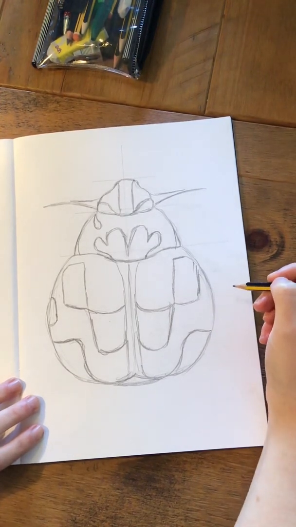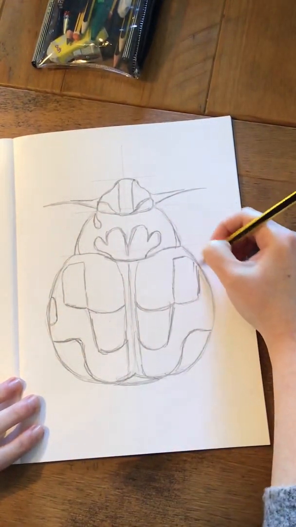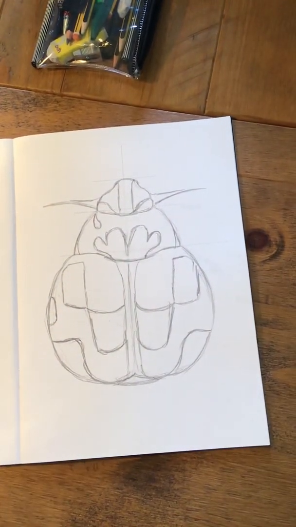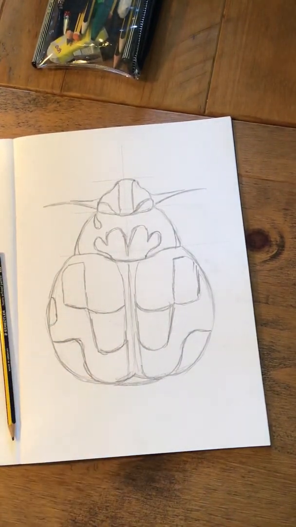Right, you can't see any more of the legs or anything on the picture that I'm using, so I'm going to leave mine at that. And that is step 1 done, ready to add colour in the next step.